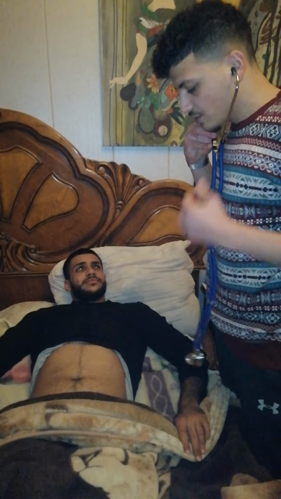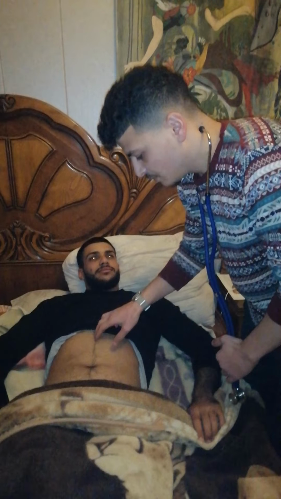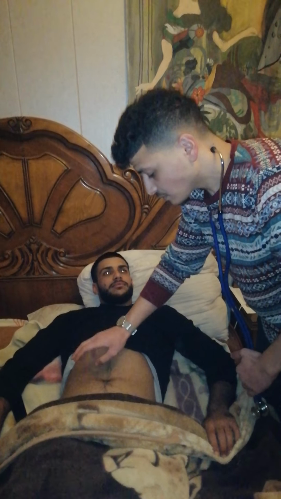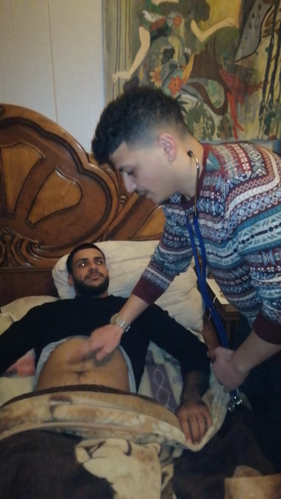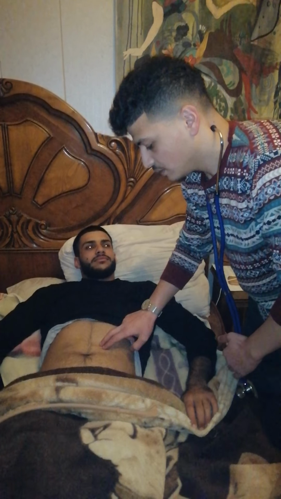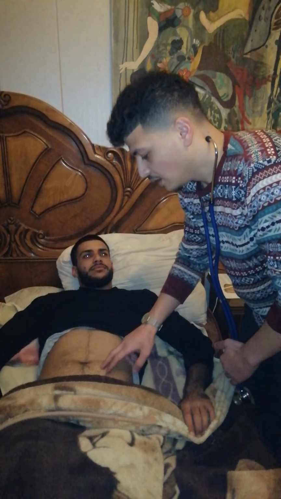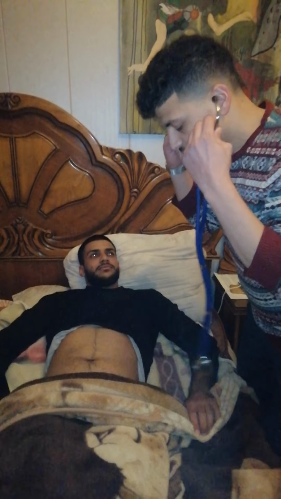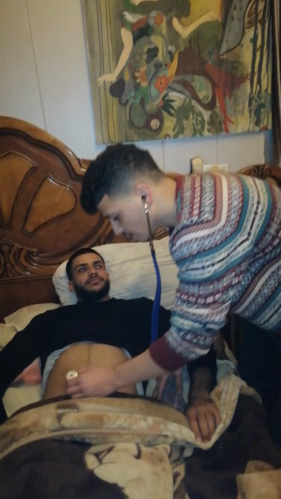Now I'm going to start with the auscultation. At first, I'm drawing imaginary lines on his abdomen. I'm going to start with the right lower quadrant, then the right upper quadrant, then the left upper quadrant, and lastly the left lower quadrant, moving clockwise. Now I'm going to do the auscultation.